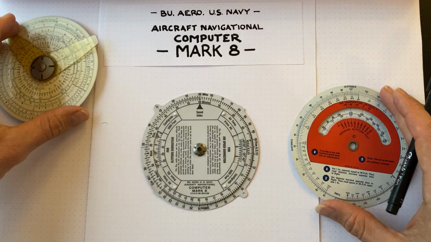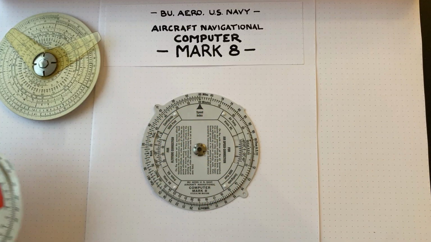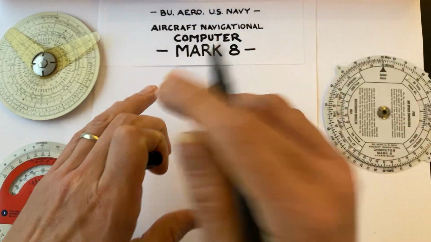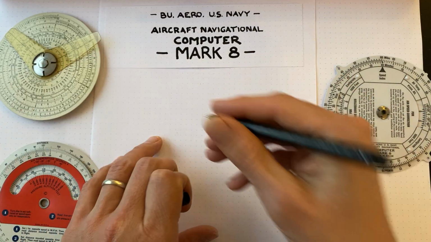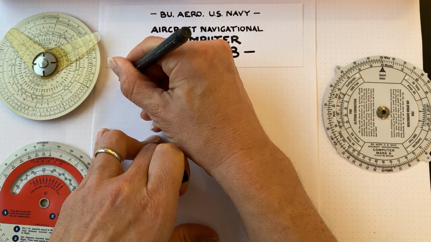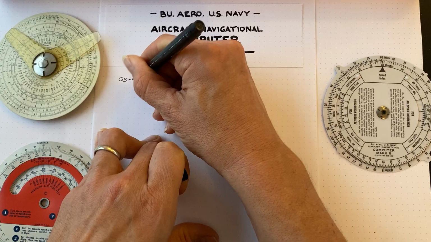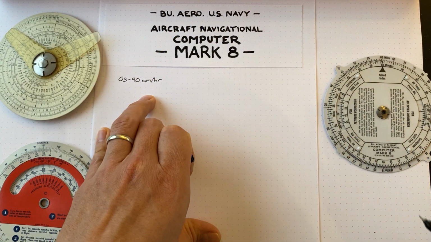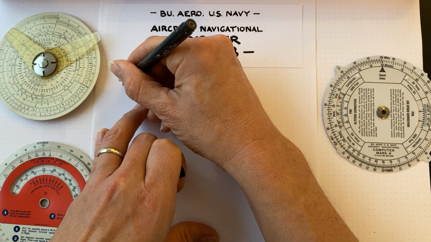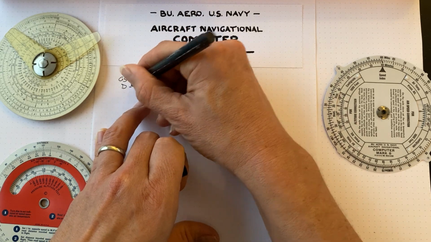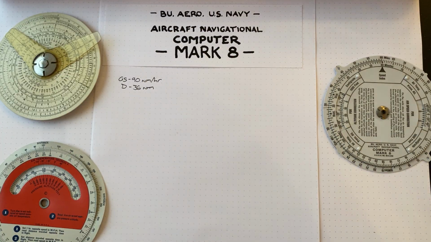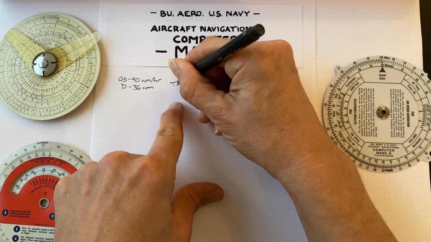Okay, let's put this to use. We're going to put it to use with a very, very simple problem, perhaps the simplest problem of all, but we're going to look at the magic that's behind it. So let's give ourselves a ground speed of 90 nautical miles per hour and a distance to fly of 36 nautical miles. And the question is, how much time is that going to take?